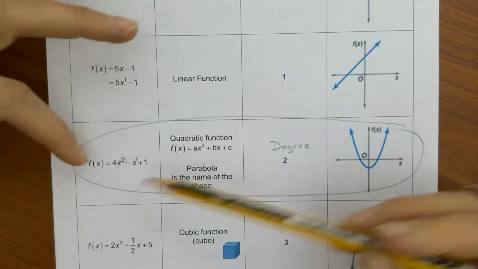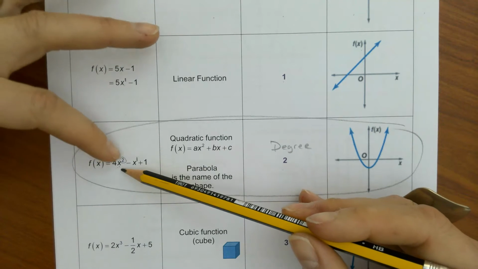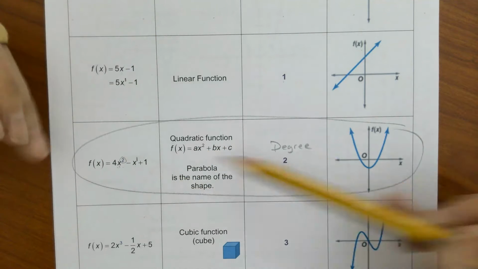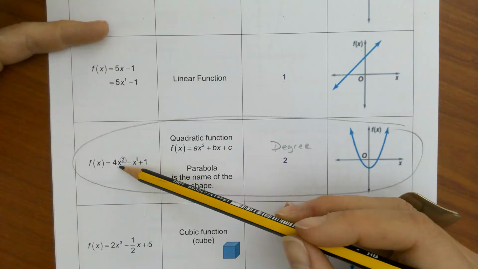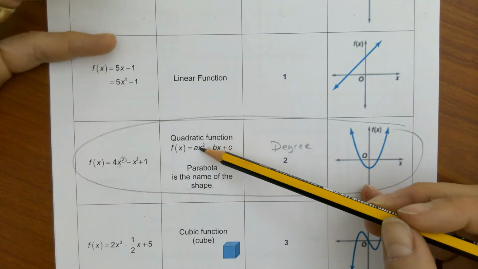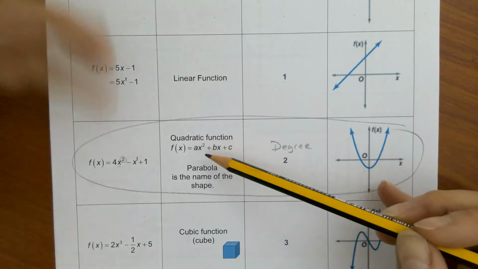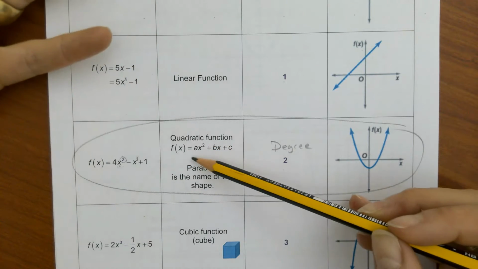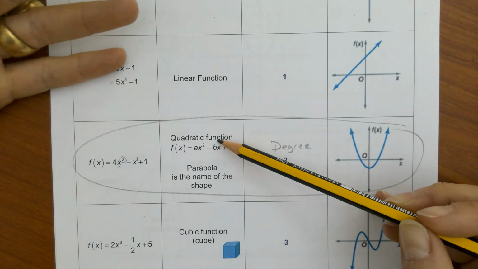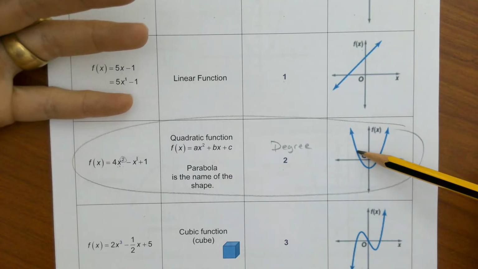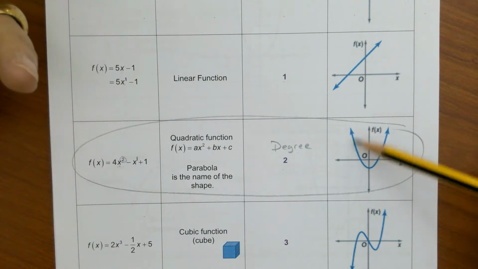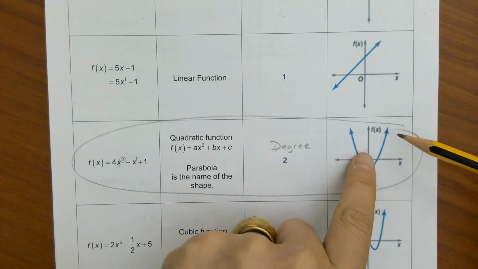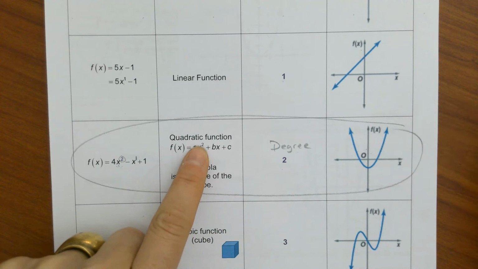So when we have a degree of 2, or a function that has an x squared, where the biggest exponent on an x is x squared, then we call it a quadratic function. So when it's a function written this way with x squareds and numbers and x's, we call it a quadratic function. When we draw it and you can actually see it visually, the shape is called a parabola. So this is called the parabola and this is called the quadratic function.